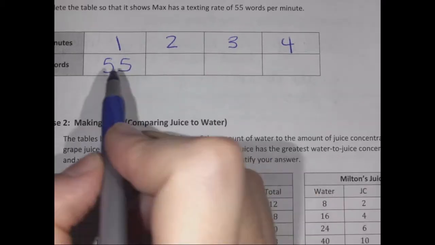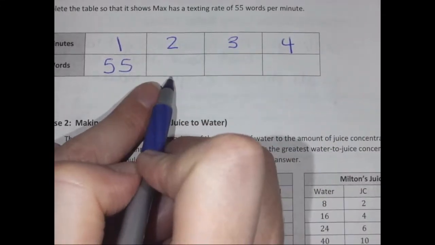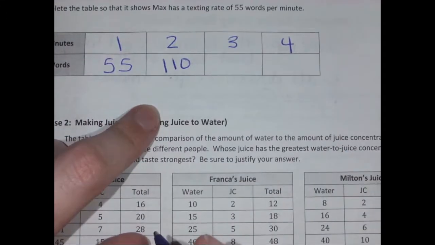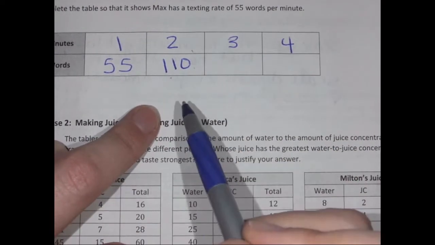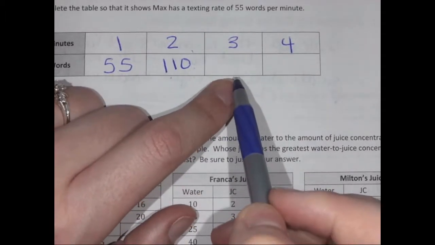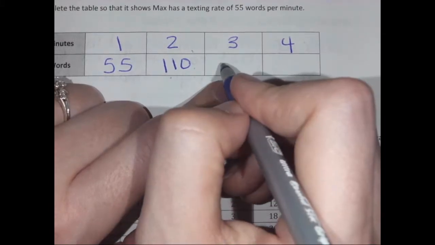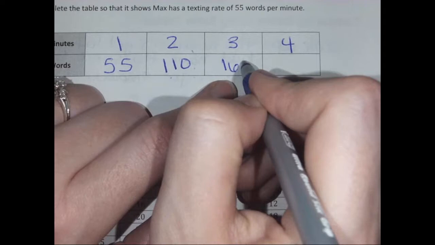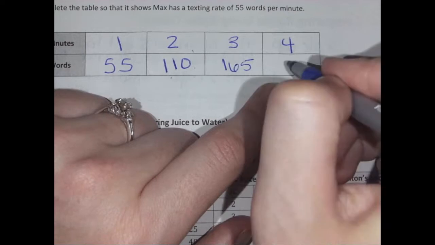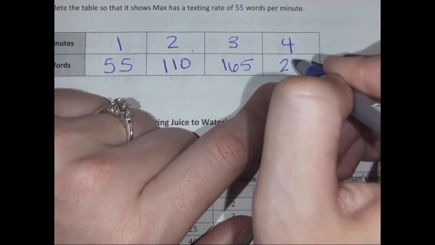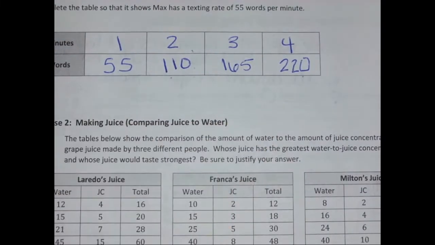Jeffrey, share the bottom row of your table. What goes here? 110. How'd you figure that out? Yeah, you just multiply by 55 to get the second number. And words per 3 minutes, Shay, 3 times 55 is 165. Now how about 4 minutes, Adriana? That's right. 220. You said 220, right? That's right. Good.